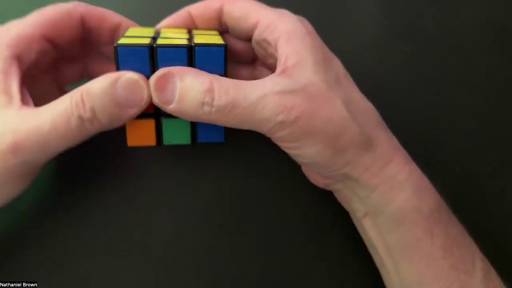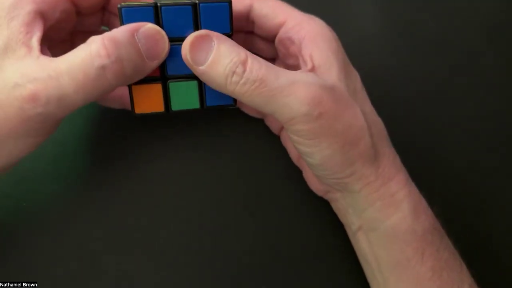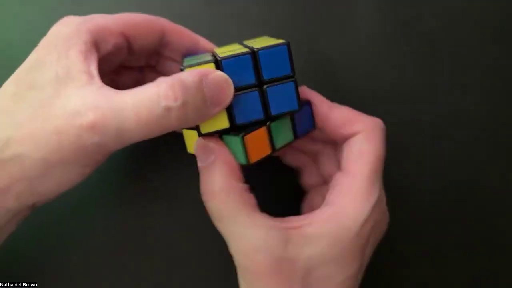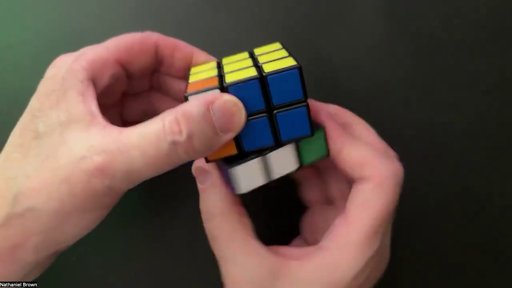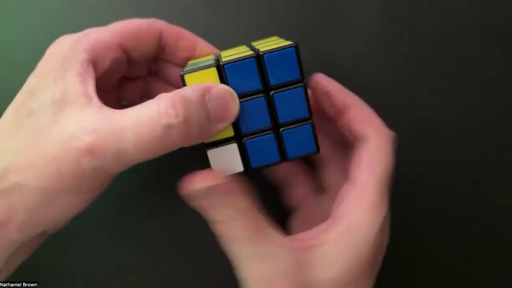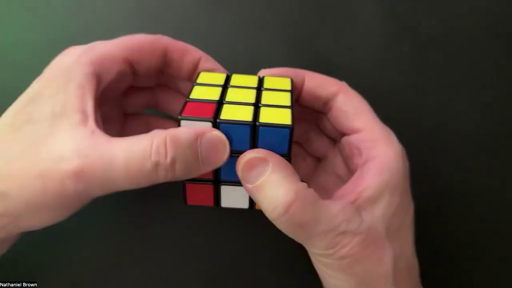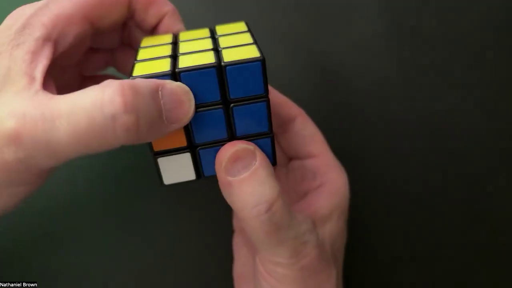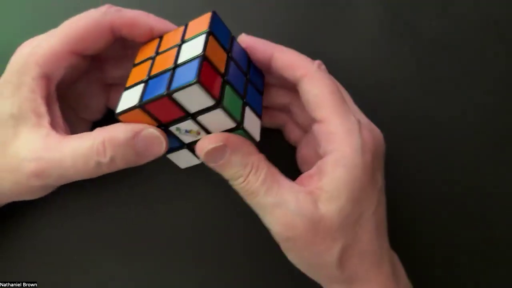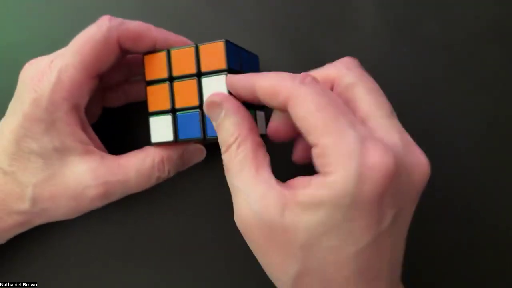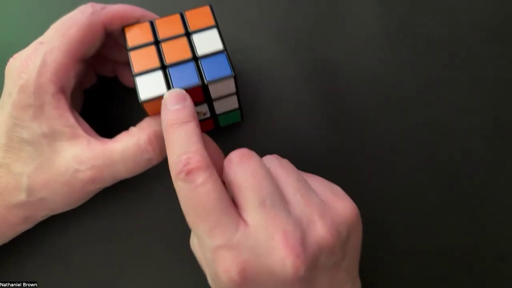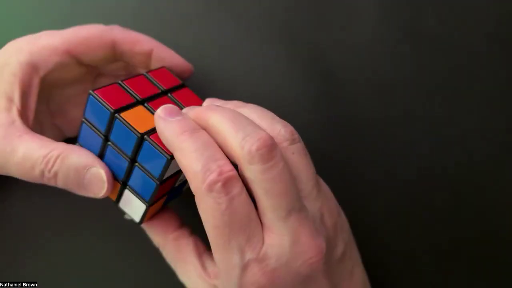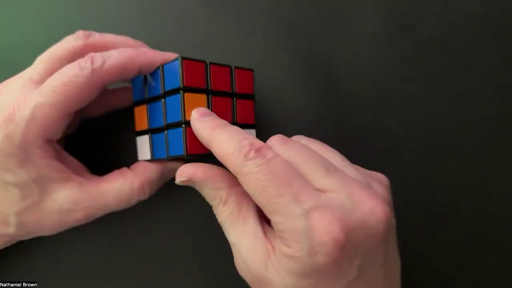So here we go with the edge swapping algorithm. Here we go. Across, down, back, up, back, down, back, twice. Up, across, down, across, up, back. All right. So all we did was bring that piece down here, the blue and red. But now we can put this blue and red where it's supposed to go, okay? Which is right there, right?